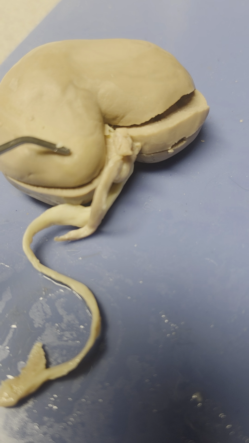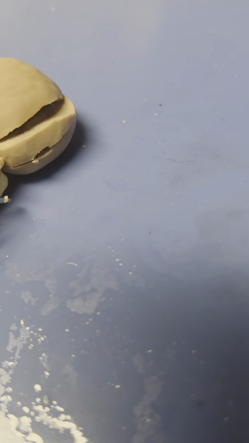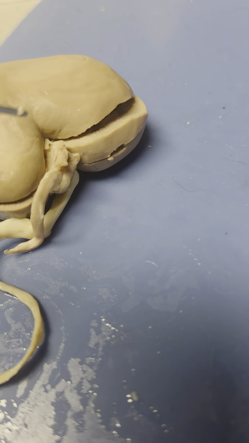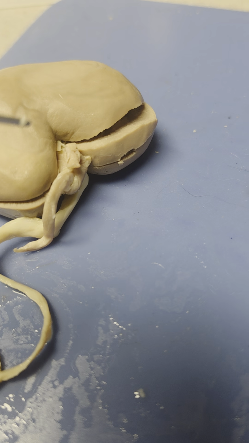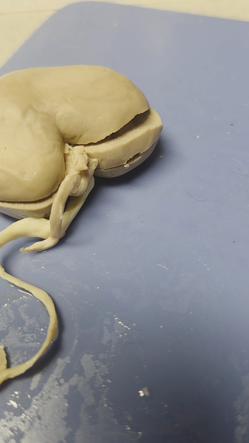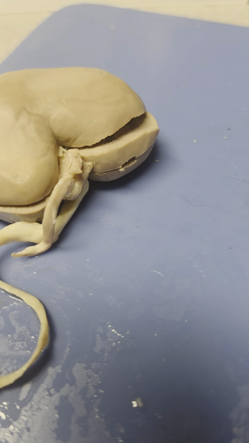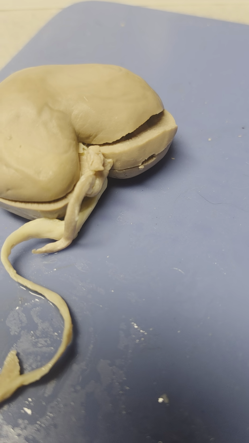The renal vein is right there, and the purpose of that is it's a blood vessel. It's a bigger one that helps exit the kidney, carrying filtered deoxygenated blood to the inferior vena cava.